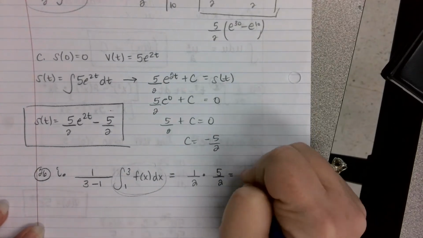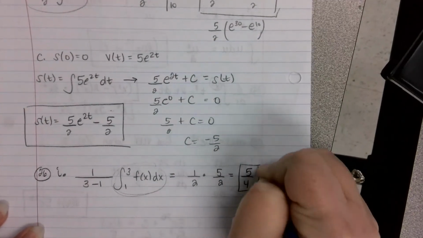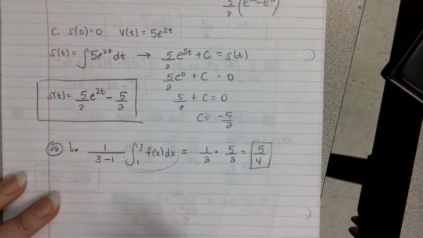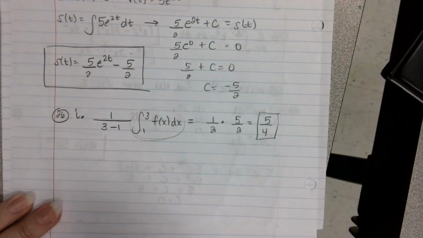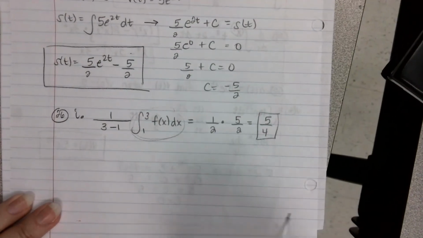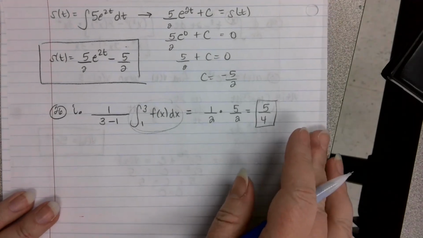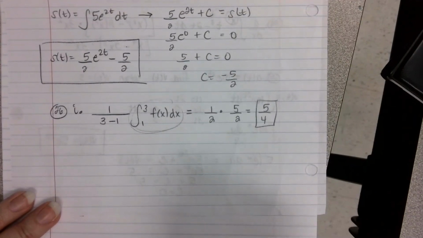So that means your final answer is 5 over 4. Done. So really, part 1 was just a matter of, could you plug it into the formula? If you could plug it into the formula, then you were good to go. All right, let's look at part 2.